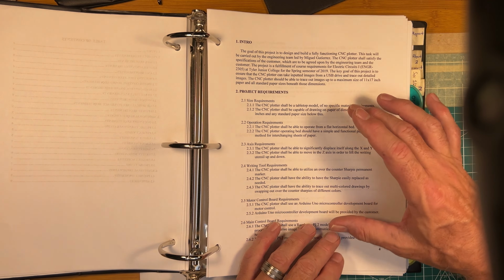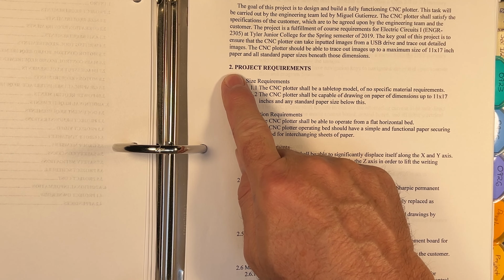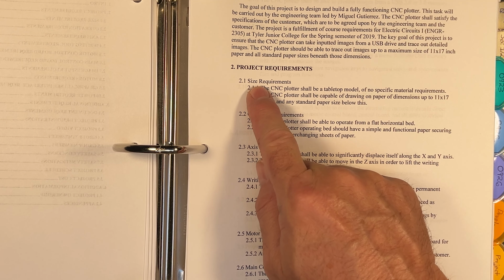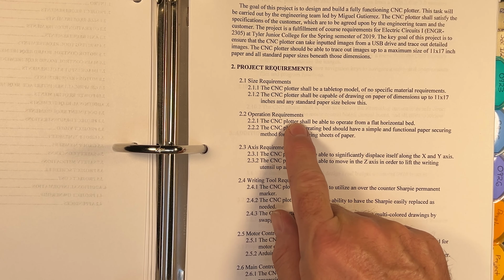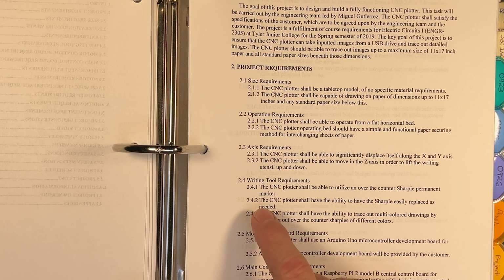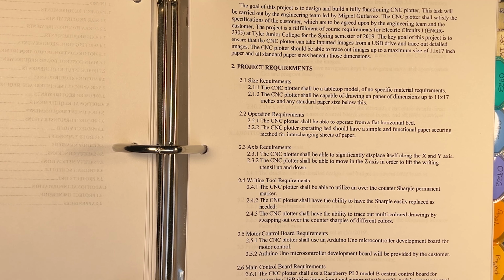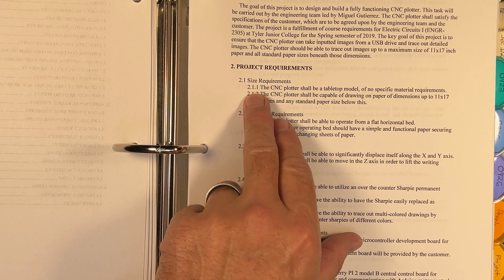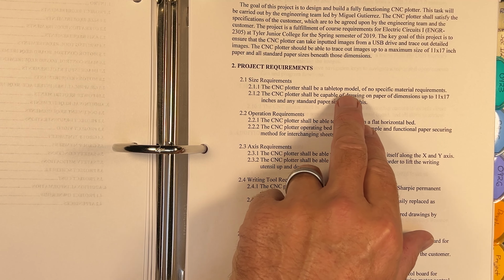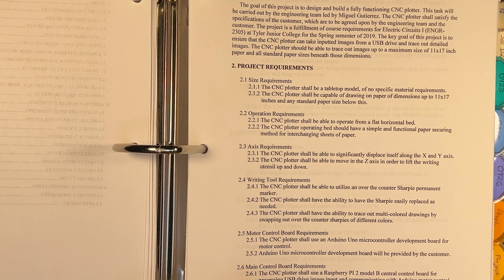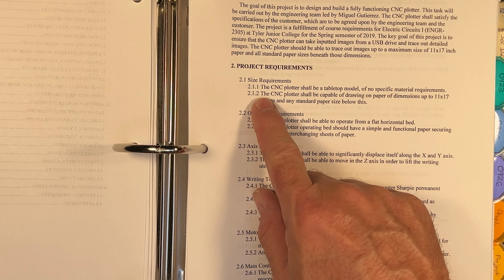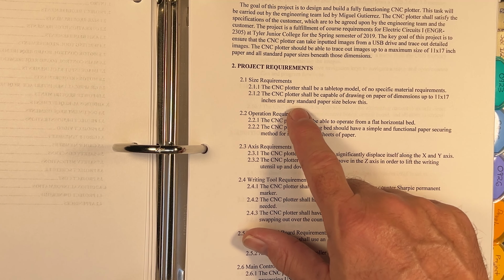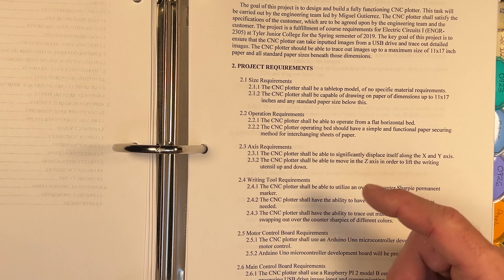So let's look at these requirements here just a little bit. First of all, you'll see that there's a heading here, 2.0 project requirements, and then 2.1 is a size requirement, 2.2 is operation requirement, 2.3 is access requirements. So every little thing needs to be talked about in terms of the requirements. On the size requirements, 2.1.1, the CNC plotter shall be a tabletop model of no specific material requirements. 2.1.2, the CNC plotter shall be capable of drawing on paper of dimensions up to 11 by 17 inches and any standard paper size below this.